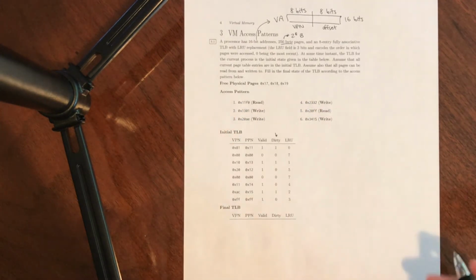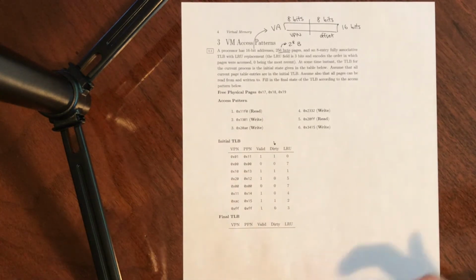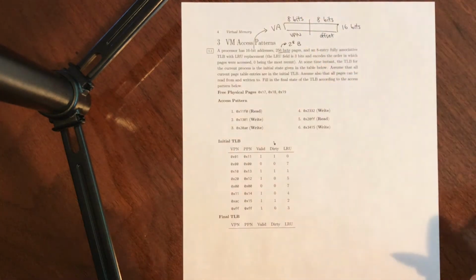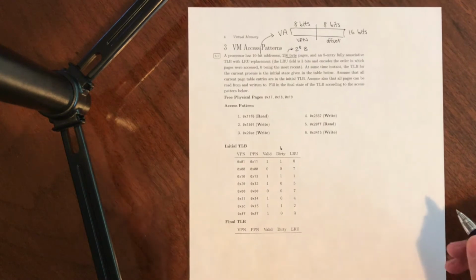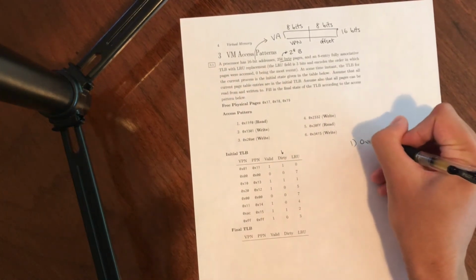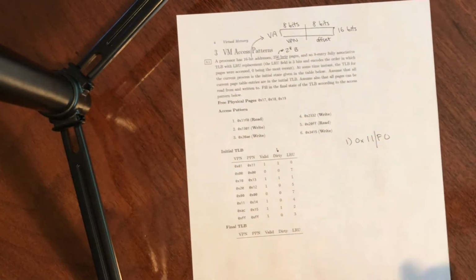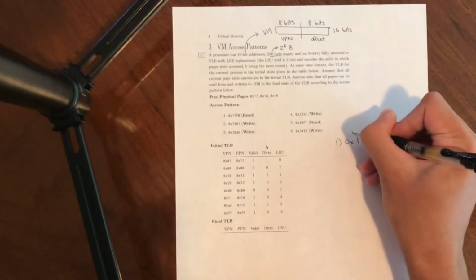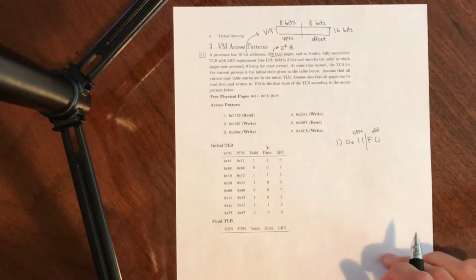Remember that each of these accesses are going to be virtual addresses, right? We're assuming that these are things given to us by the program. And remember that our offset is 8 bits and our VPN is 8 bits. So for each of these, we can just split it down the middle. So for the first access, we're given 0x11F0. So we can split it right here. Our virtual page number is 0x11, and our offset is F0.